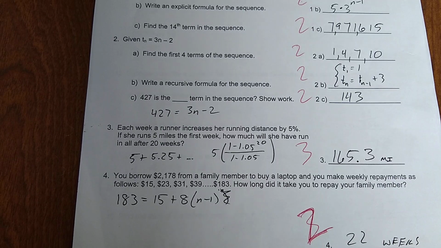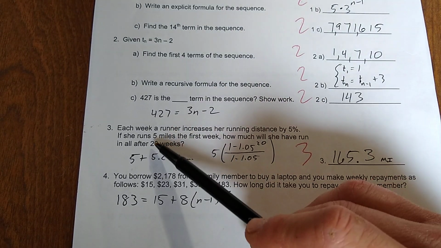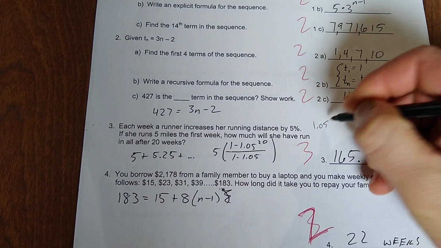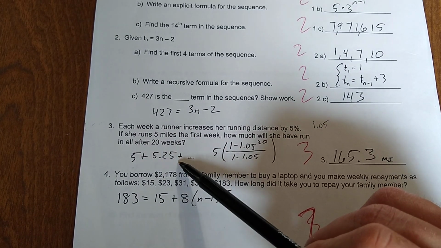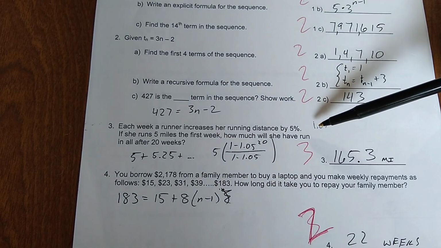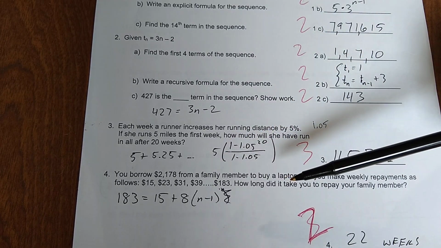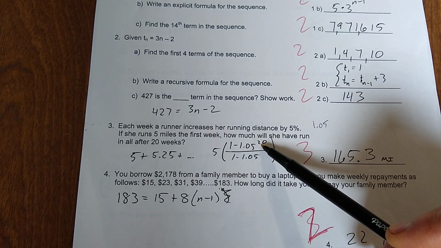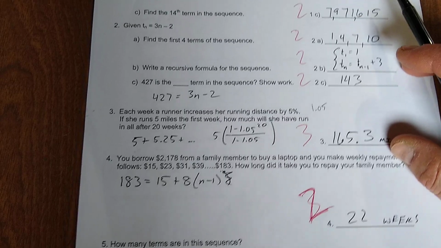One of the harder problems here, or getting into the tougher ones, was about a runner who increased the running distance 5%. The first thing that I did is I started to write out the sequence. The first term is 5. To increase by 5%, you're going to multiply by 1.05. So times 1.05 makes 5.25, and then keep that pattern going, times 1.05, times 1.05. Multiplying by 1.05 makes a geometric sequence, so we're going to use our geometric formula. Right here, your first term, here's your multiplier. It says for your first 20 weeks, so there's going to be 20 terms, and you get 165.3.